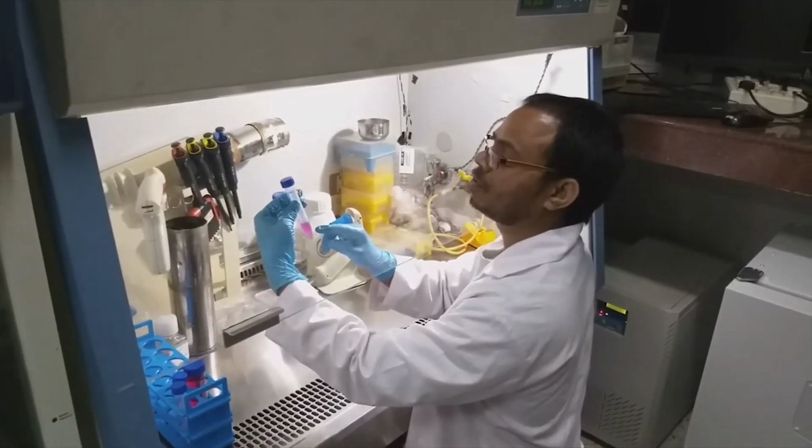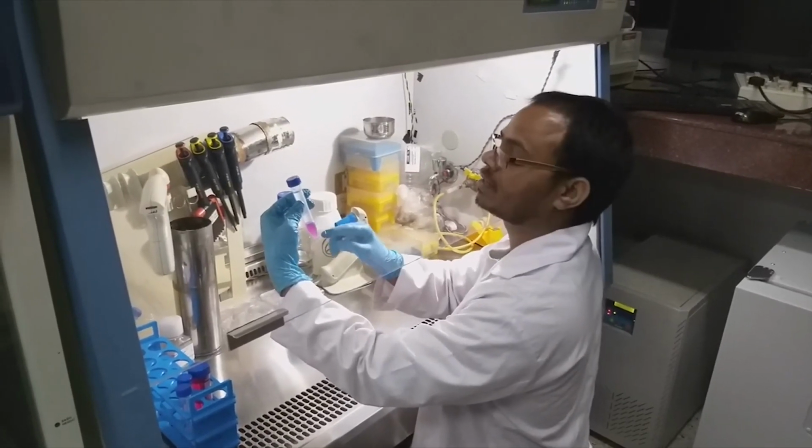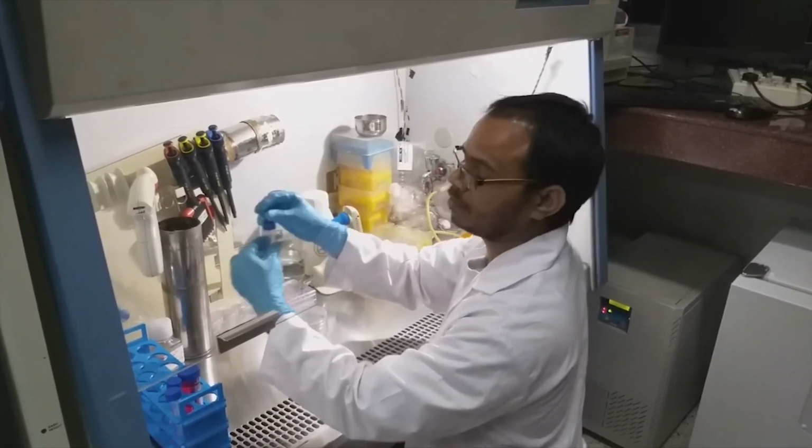Now we have to remove the supernatant and resuspend the cells in fresh media.